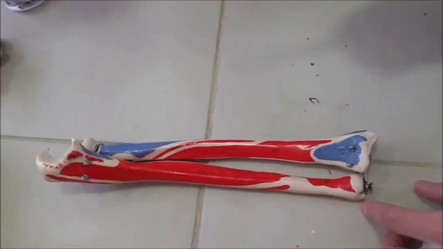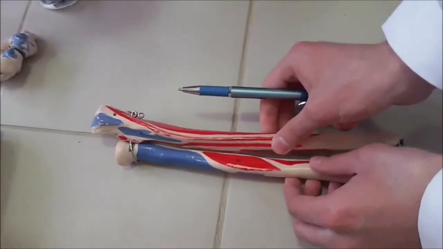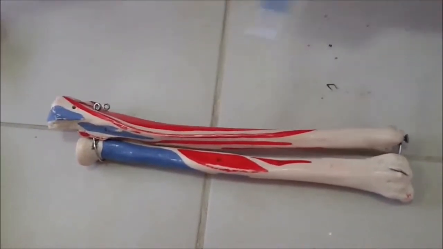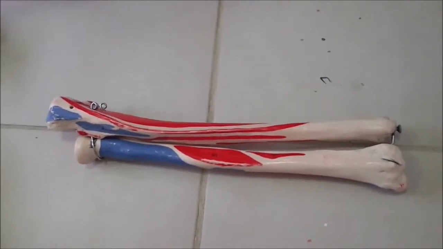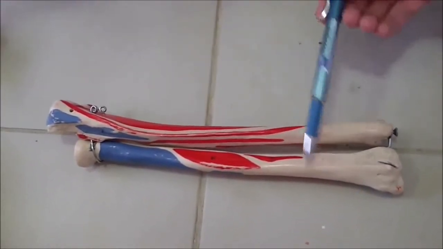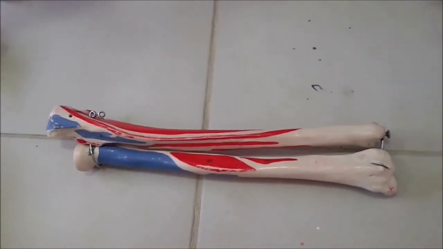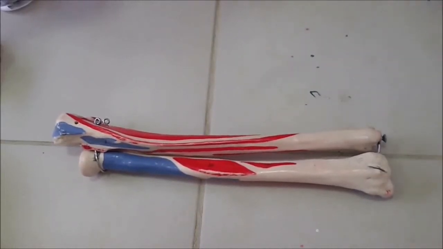And now moving to the posterior. Okay, so again we can imagine that this is the posterior view of the left radius and ulna. I'm repeating this many times because it is important to indicate whether it's the right or the left. It is posterior, we know that, because we see many things.